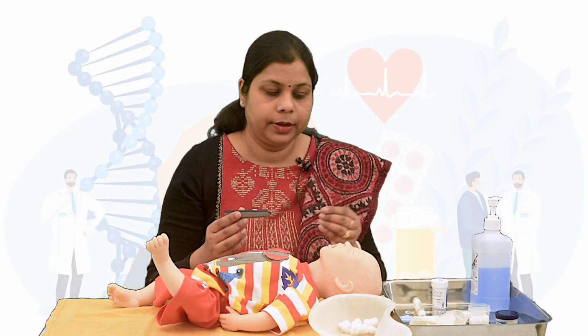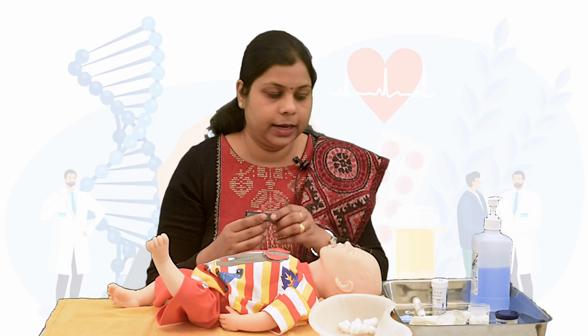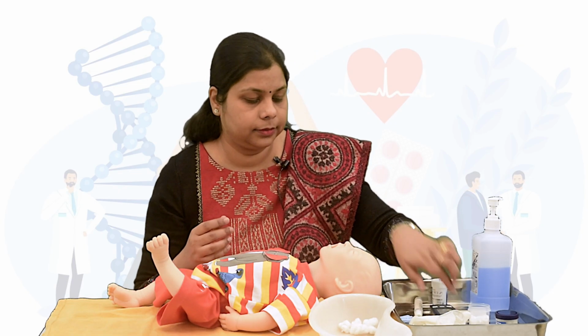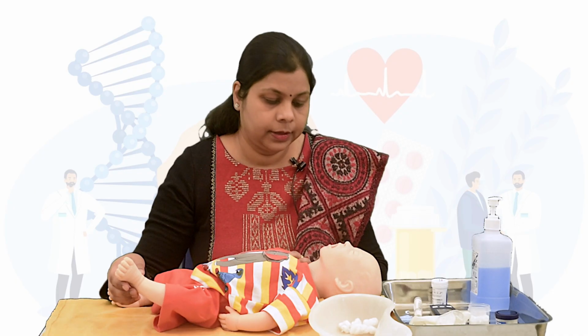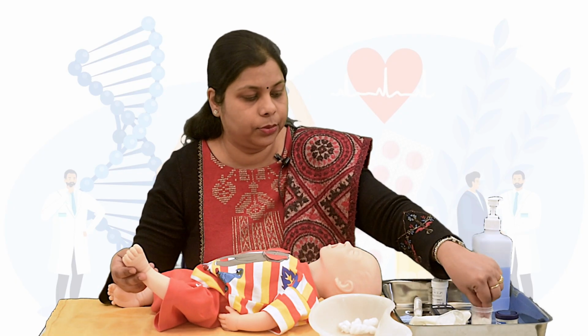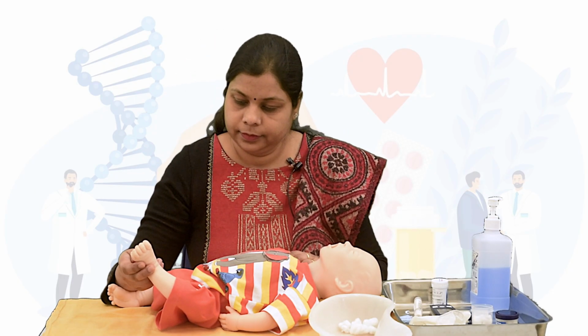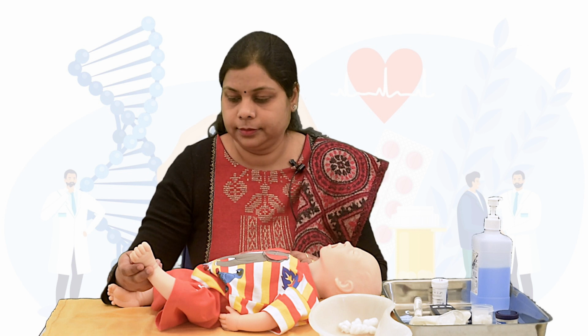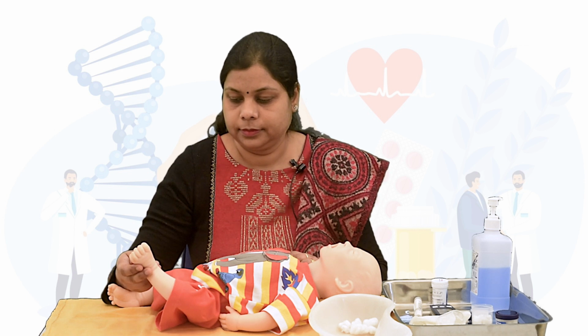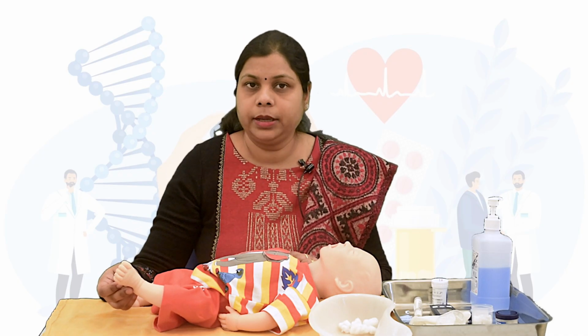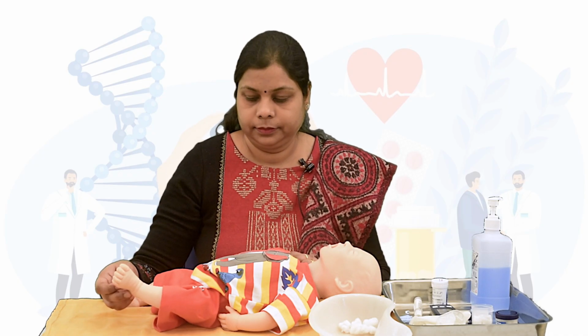Remove the strip and discard it and keep the glucometer back. Apply gentle pressure over the site at which the prick was made and hold it for a few seconds. The reading obtained now needs to be recorded. This is all about the procedure of blood glucose monitoring.